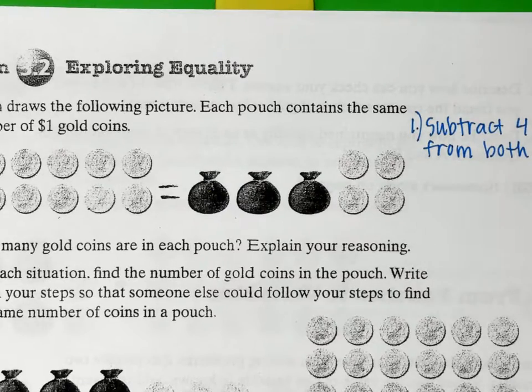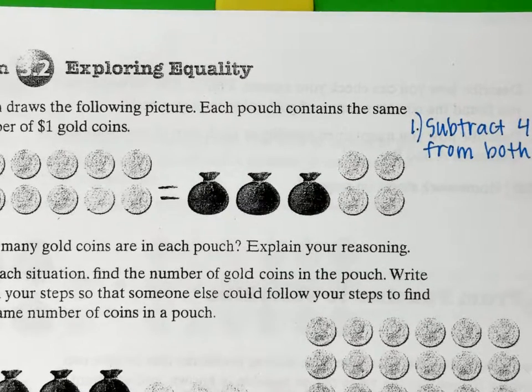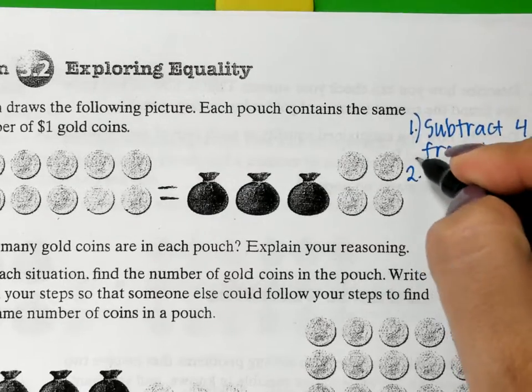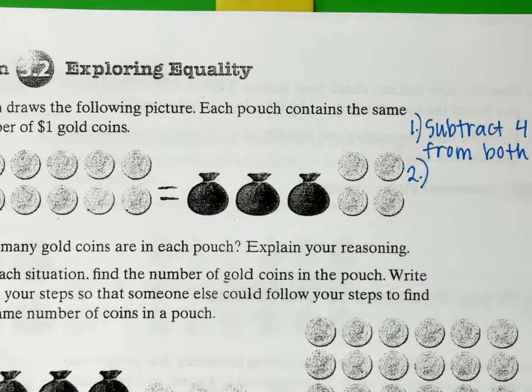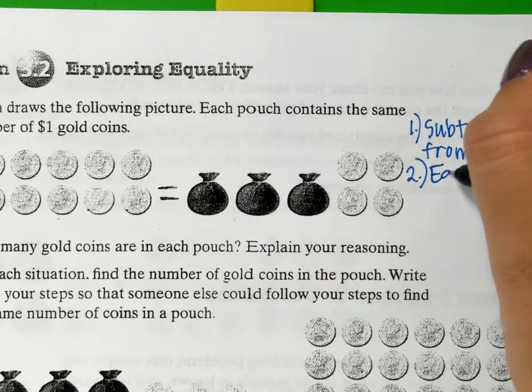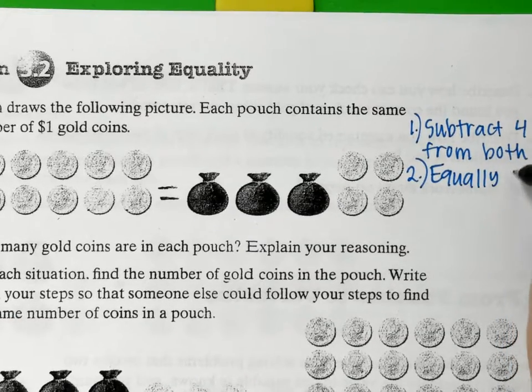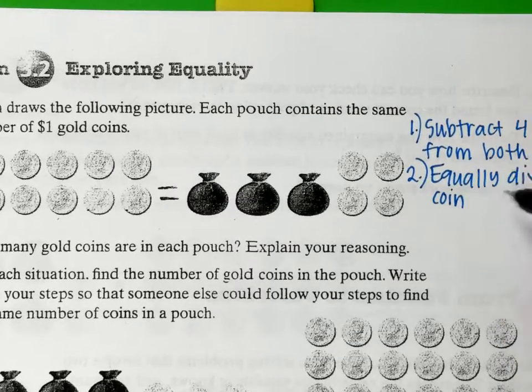So I first subtracted 4 coins from both sides. And then what did I do? I equally divided 6 coins by 3 pouches, or 6 coins into 3 pouches.